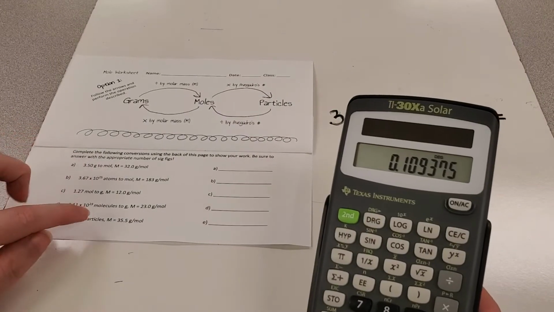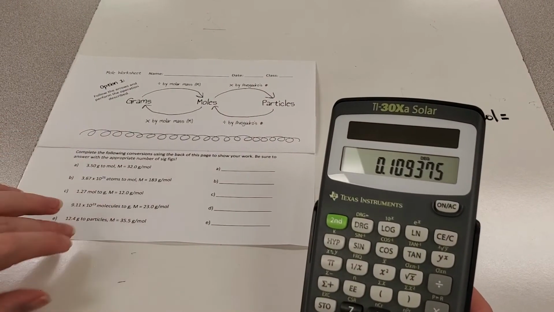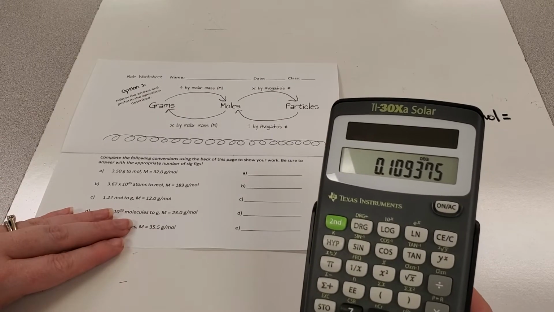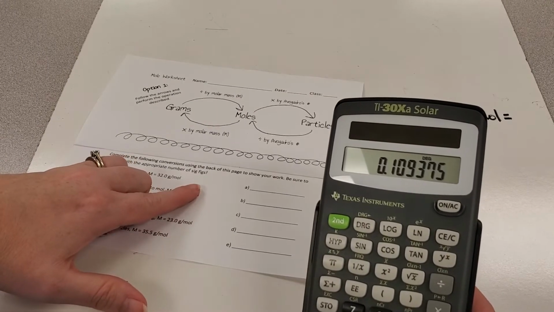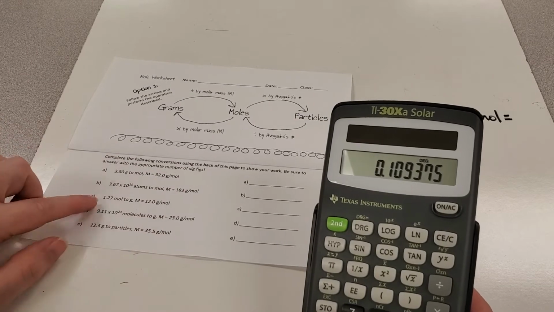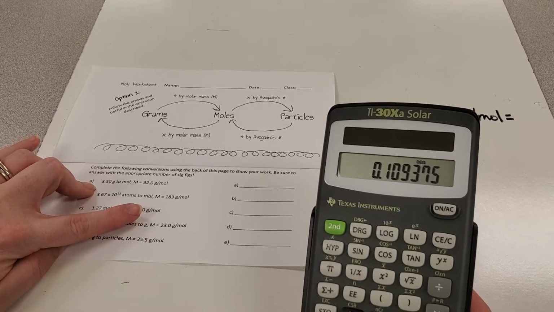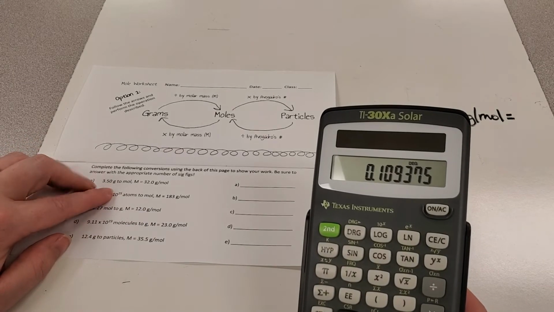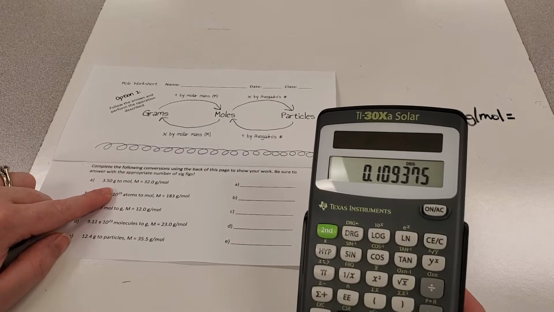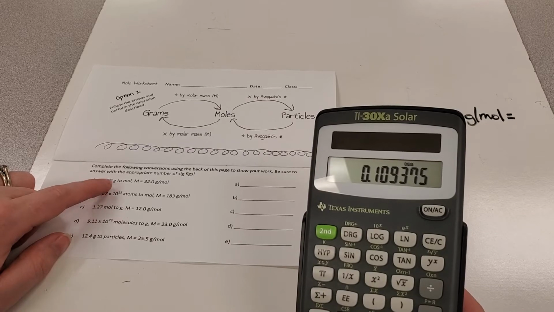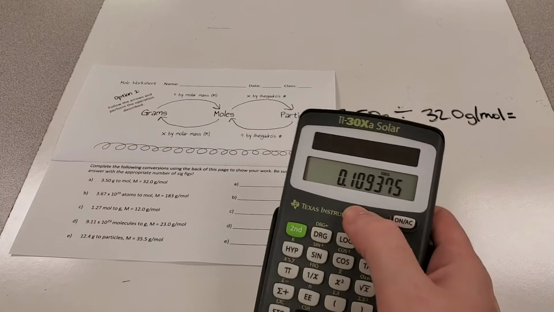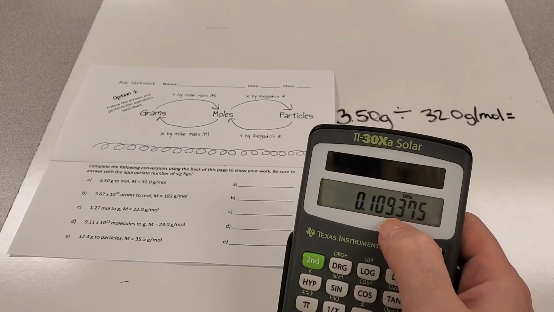But if we look back at our directions, it tells us that we need to be sure to answer with the appropriate number of sig figs. Sig figs will only come from the original problem itself. We will ignore the molar mass for our sig figs. So we have 3 sig figs. That final 0 is significant. So we have 1, 2, 3 sig figs. That means I can have 1, 2, 3 sig figs in the final answer.